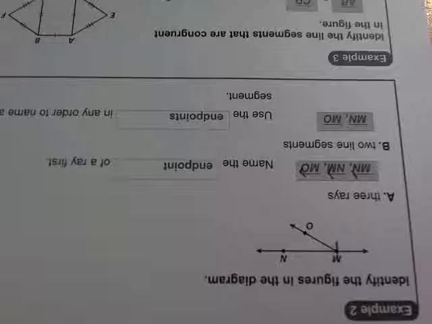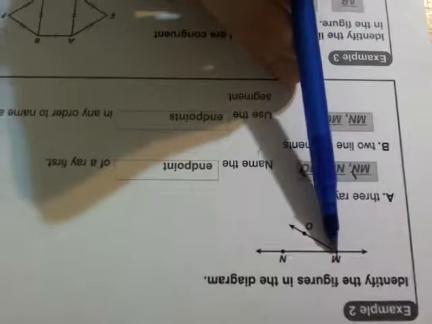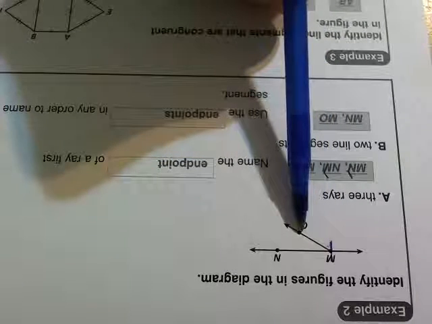Now line segment is part of a line or part of a ray that just literally goes from point to point. That's all. So you just go from point to point. So here I could go from M to N or N to M. So that's this answer here. Again, it's the same forwards or backwards because it would measure the same distance. And then M to O, or we go the other way, O to M.